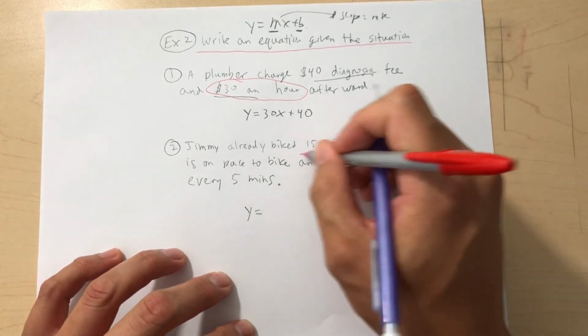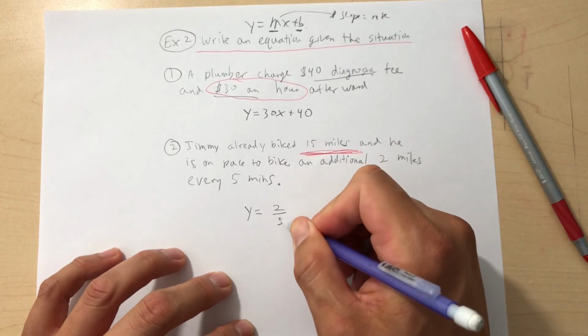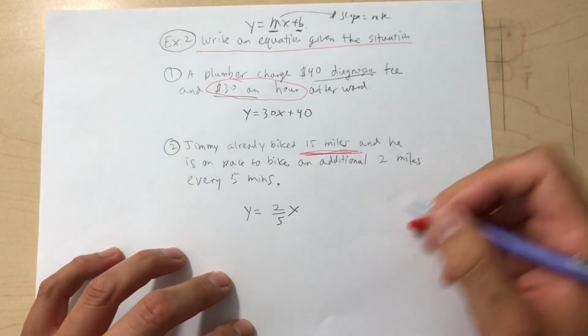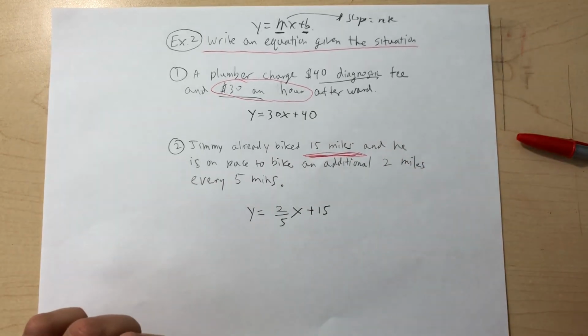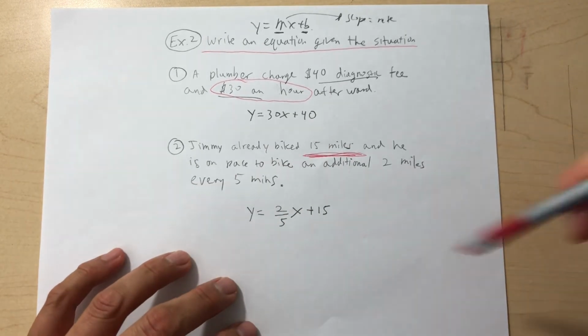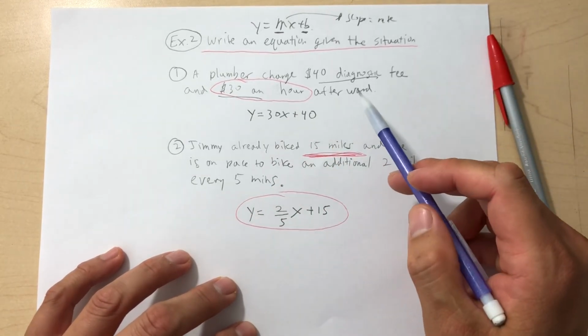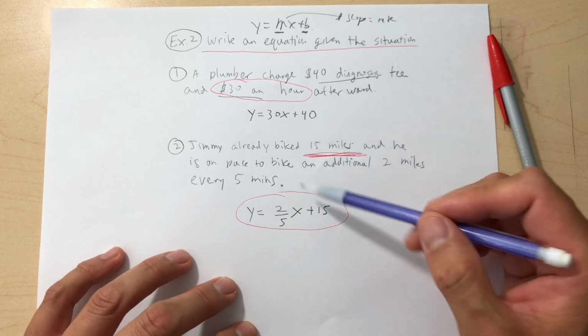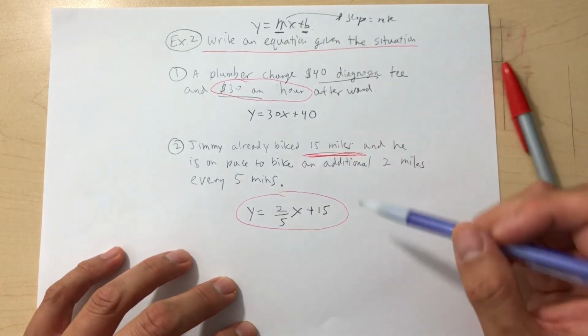So as you can see, he already biked 15. He's gonna bike 2 more miles every 5 minutes, plus the 15 miles that he already biked. All right, and then that's your answer. And then you can have a problem like this one where you have to explain. I think there's one problem where you have to explain what y is, the slope, and what is the y-intercept and stuff like that.